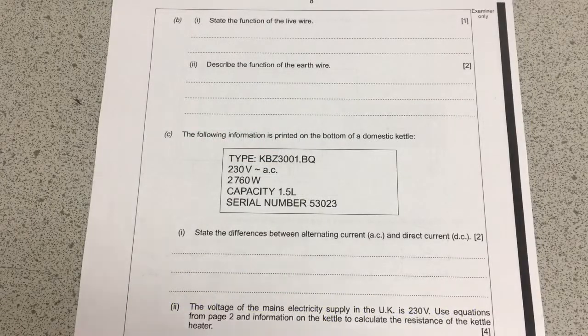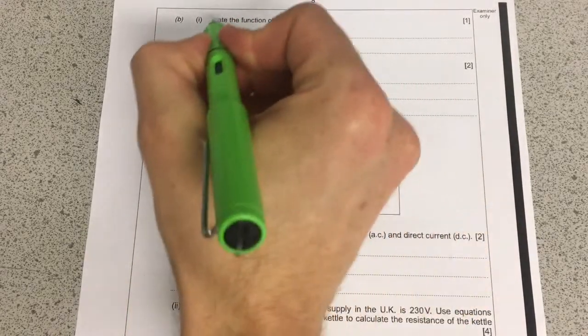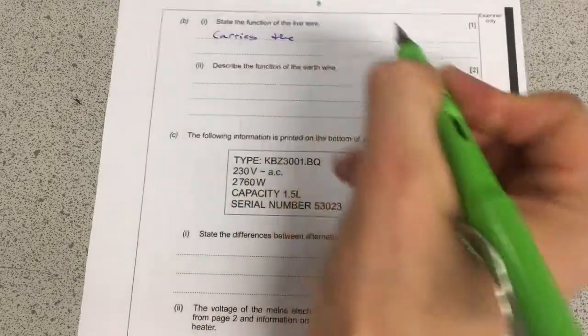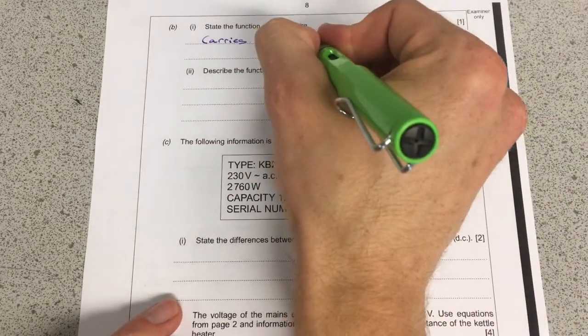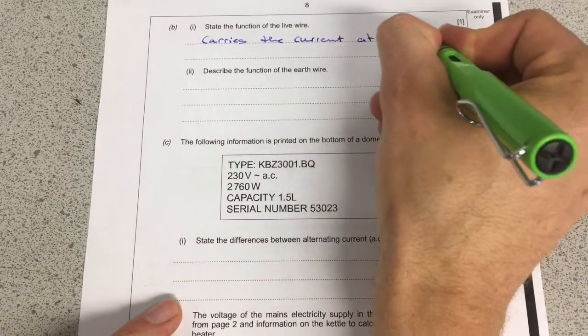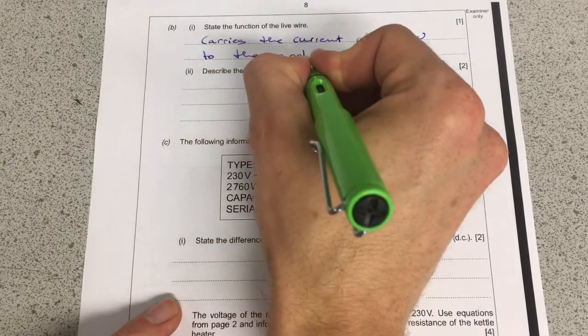So state the function of the live wire. This is a very common question, this one. It comes up over and over again. It's just recall, so it carries the current at 230 volts to the appliances.